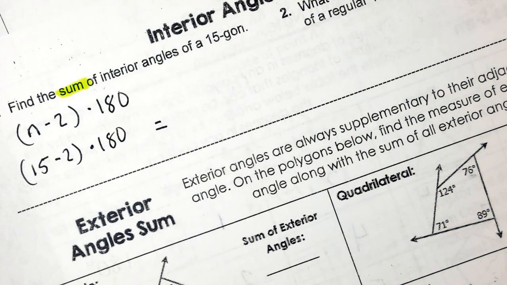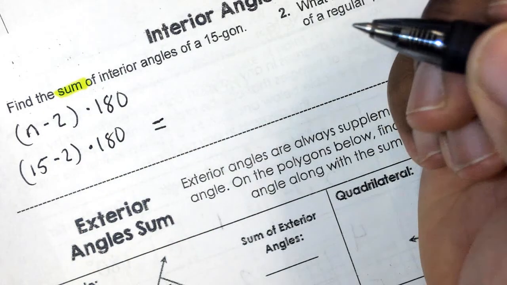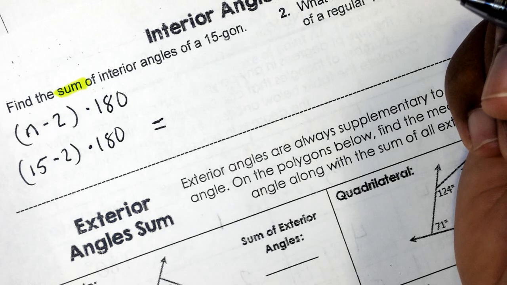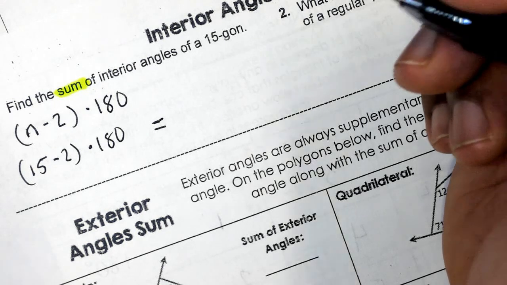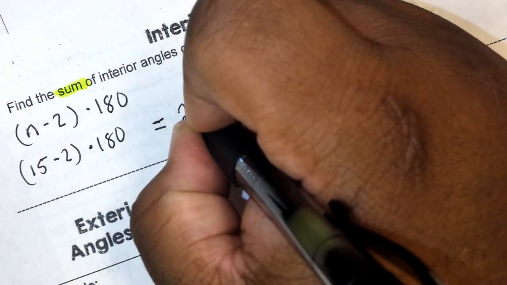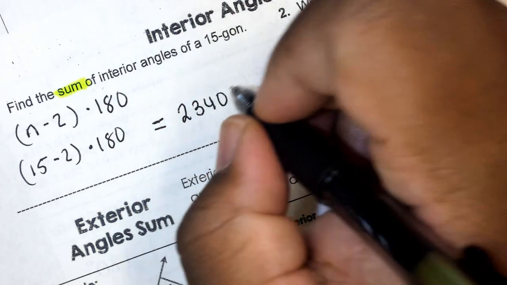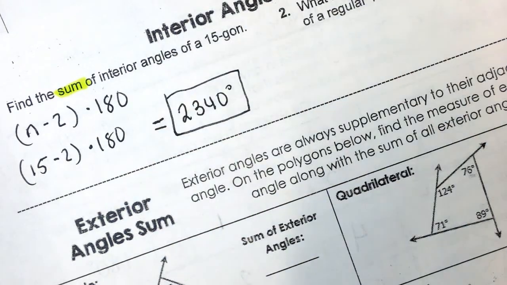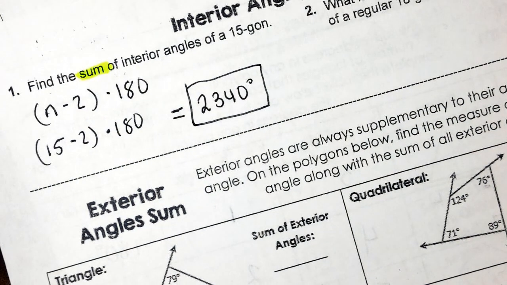Yeah, they give me that number, I don't know. Oh, I do know. I guess I'll just wait. Thank you, sir. On this one, they want to know the sum. Tell them what all the angles inside equal. 2,304. That's what all the angles should add up to on a 15-gon.